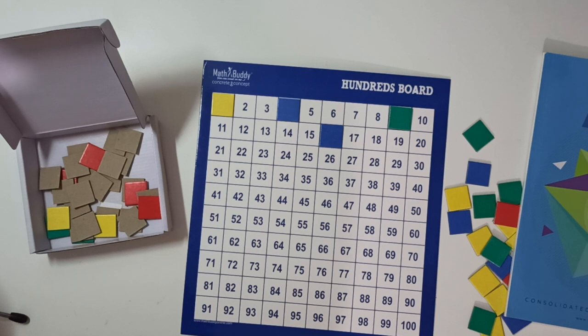Well, I hope you enjoyed this activity and got a clear understanding of what we mean by square numbers.